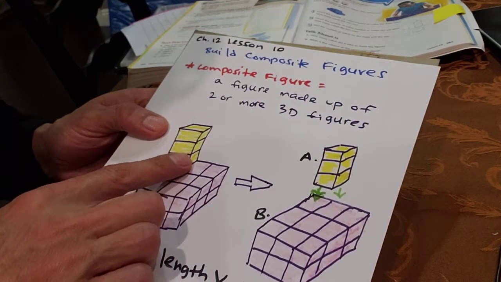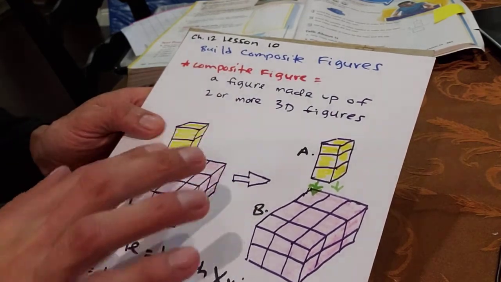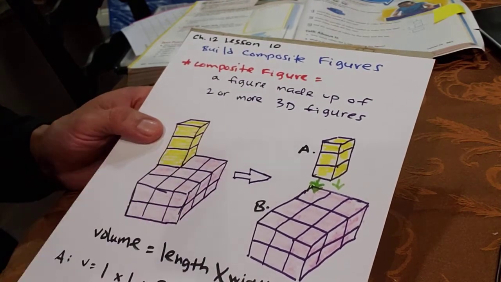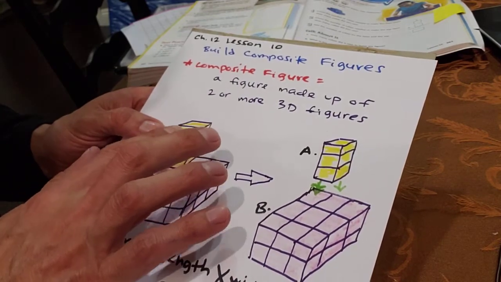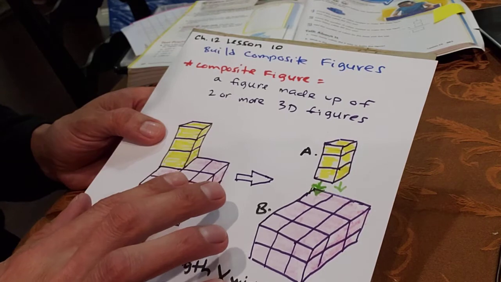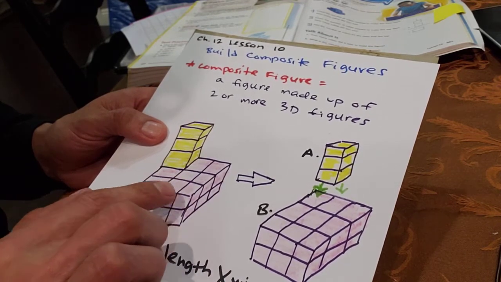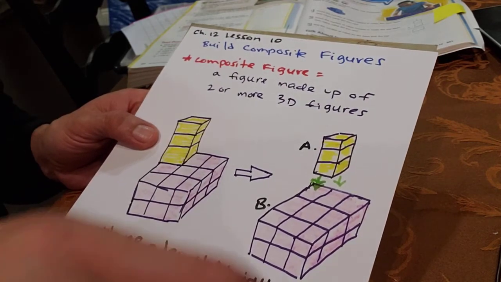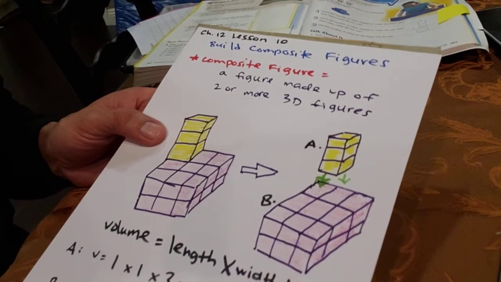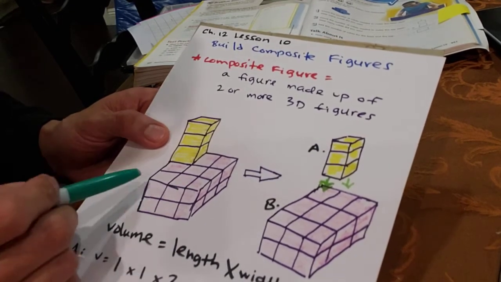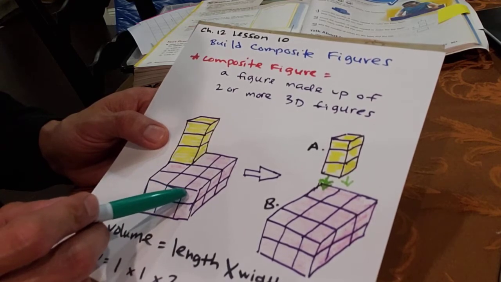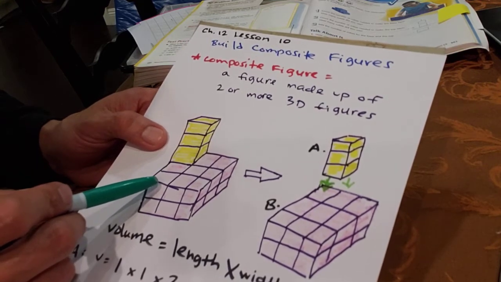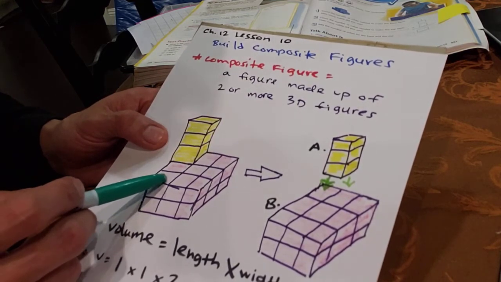And here's a rough drawing of two different three-dimensional figures. They're both rectangular prisms. There's a yellow one on top that's smaller in size, that has less cubes. And there's a larger prism down here at the bottom that's kind of pinkish in color. And when we're looking at these figures, we're going to notice that not every section counts as a cube.